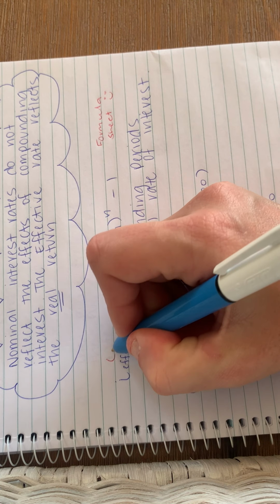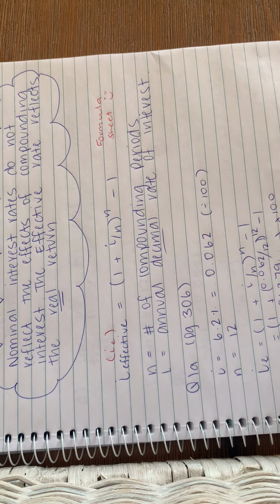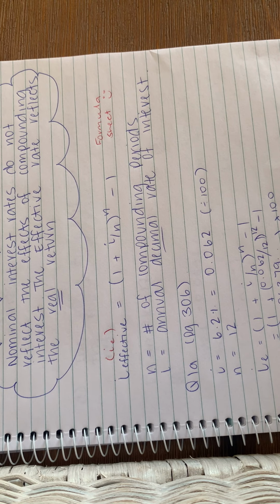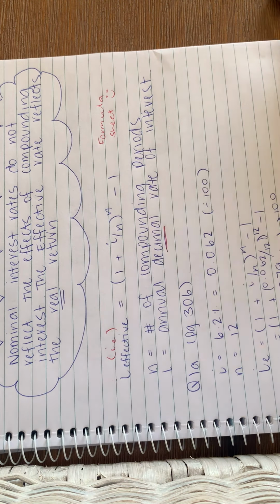I don't mind if you just want to write a little i and then a little e, is equal to bracket 1 plus i over n, bracket to the power of n, take 1, where n refers to the number of compounding periods. That can range from being monthly, which is 12, to being quarterly, which is 4, weekly, which is 52. And i is the annual decimal rate of interest. So it's really important that you've got it as a decimal. This formula doesn't work if you've got it as a percent.